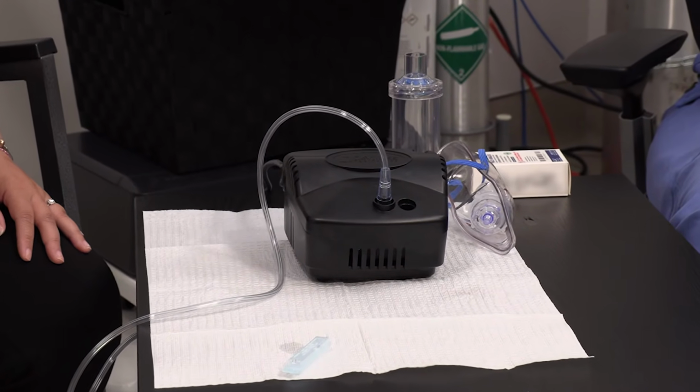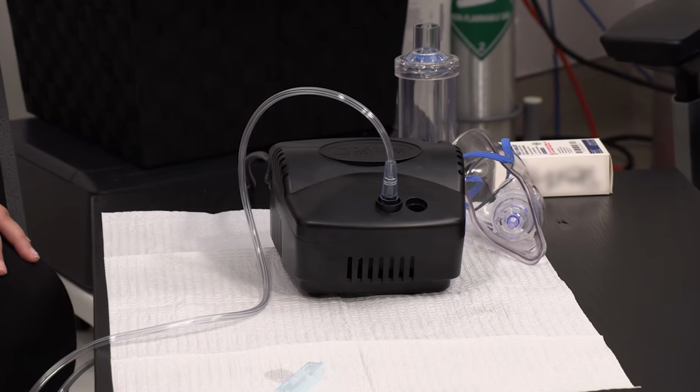Remember to use your nebulizer machine consistently for optimal control of your asthma symptoms.